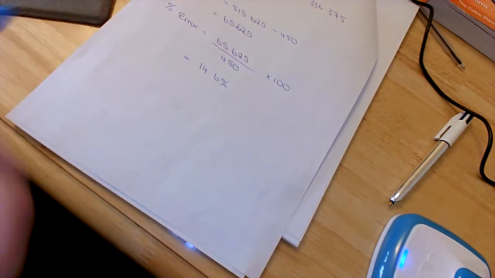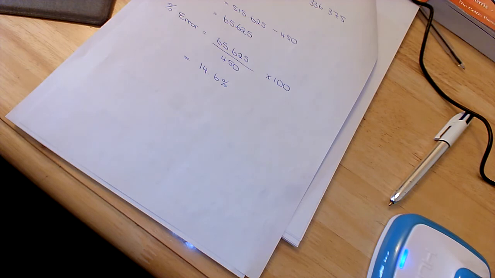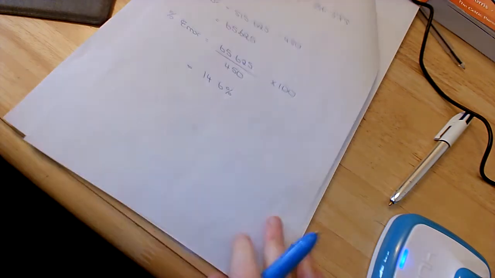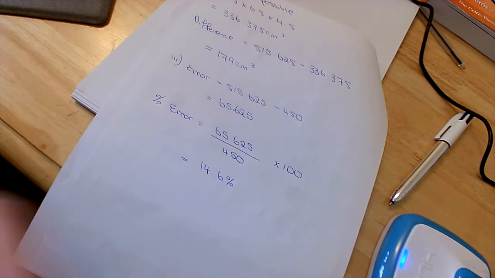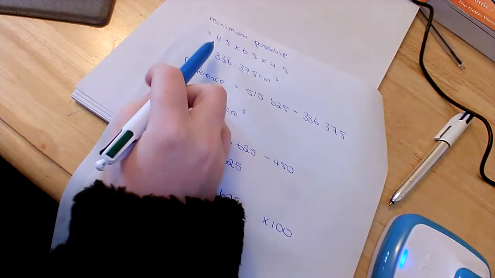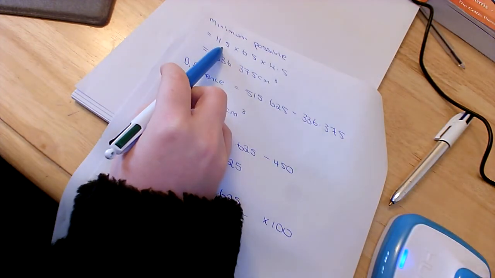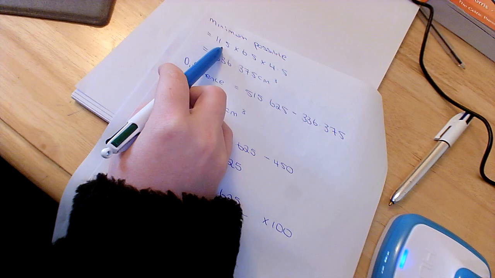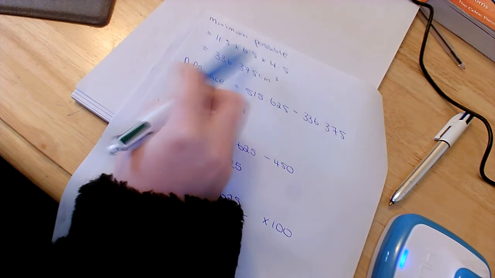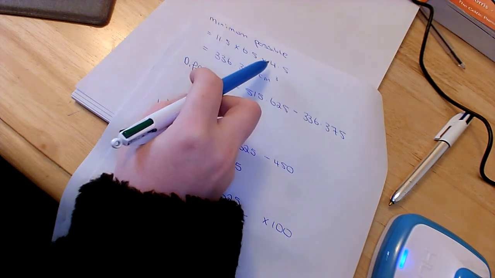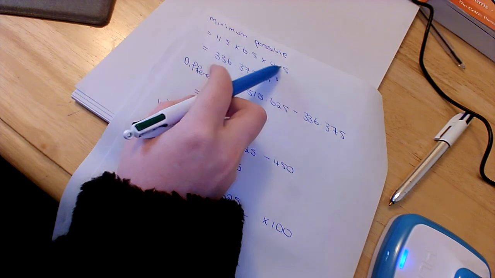And then the minimum, so it's the smallest amount that it could be. In the diagram, the box has 12 centimetres. So for the minimum, I'm taking away this time, so it's going to be 11.5. Then my width is 7 centimetres, so I need to take away 0.5, and that gives me 6.5. And my height is 5 centimetres, I take away 0.5, and that gives me 4.5.